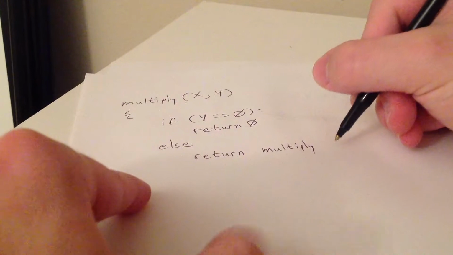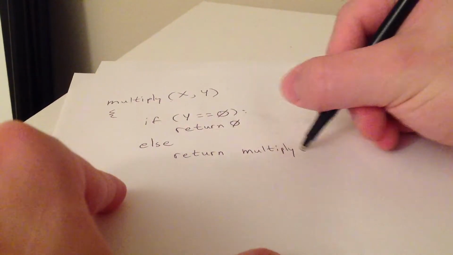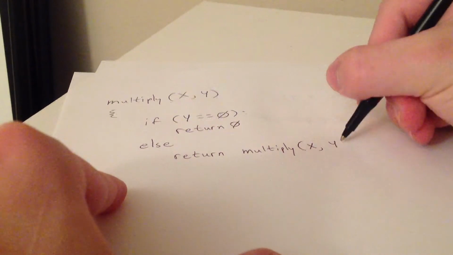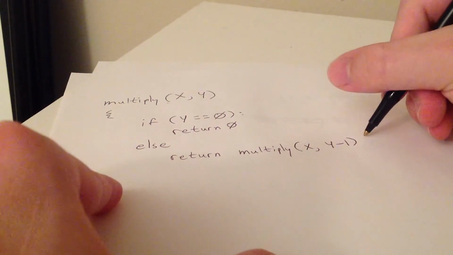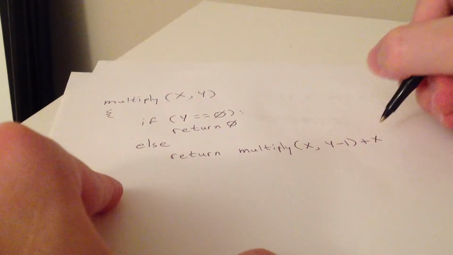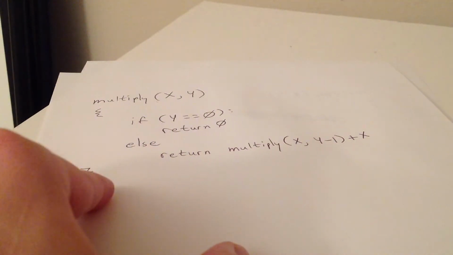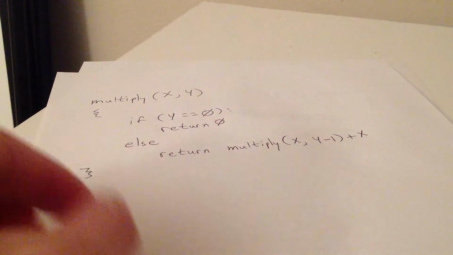What we're saying here is actually we're going to return the result of multiply x, y minus 1, plus x. So this can get a little complicated. Close out our function there.